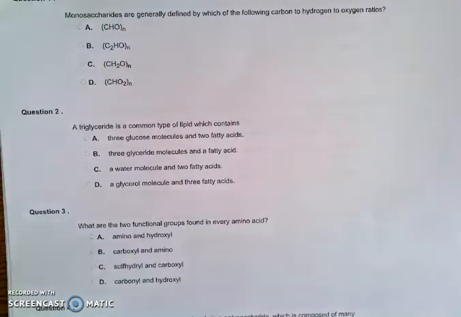Question 3, B. Amino acids, the monomers of proteins, are comprised of a central carbon atom to which a carboxyl group, also called carboxylic acid, and amino group are always attached. The remaining 2 carbon valence electrons are shared with the hydrogen atom and the R group. The R group is the set of covalently bonded atoms on each amino acid that makes it unique.